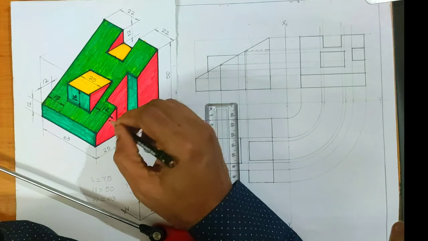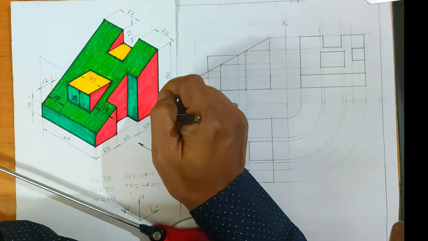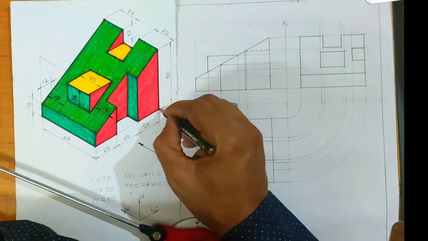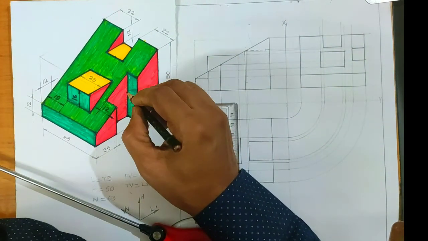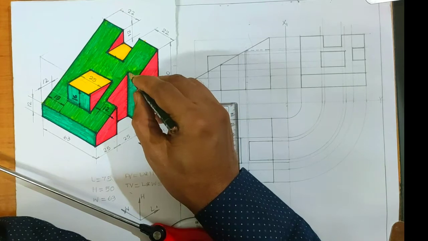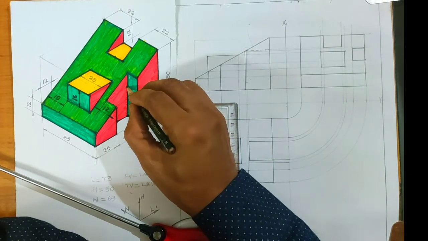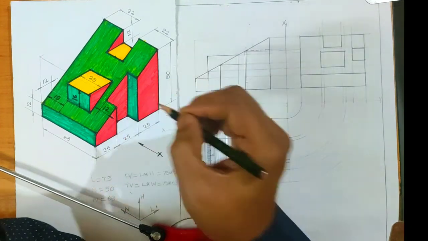This is the extremost line which is coinciding with this. Therefore we have drawn thick continuous line from one end to other end. But this line is visible up to here only. After that this line becomes dotted.